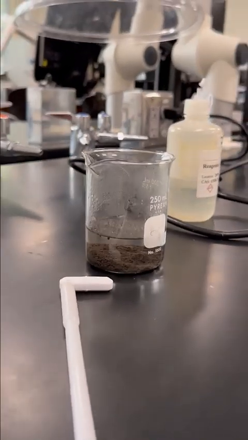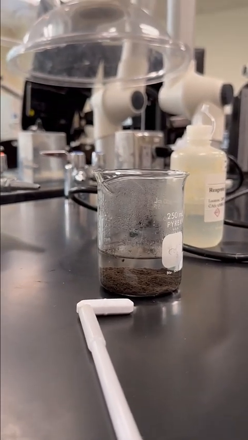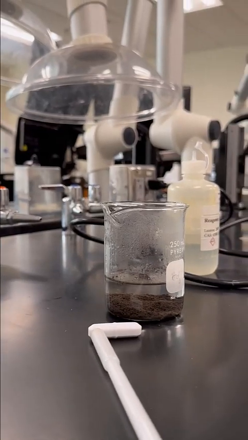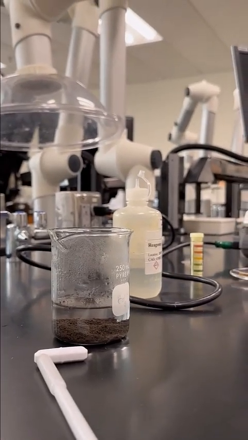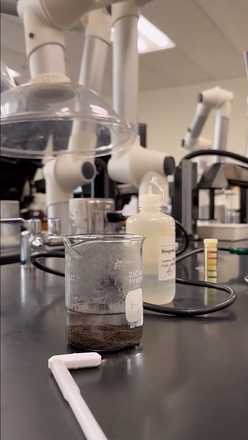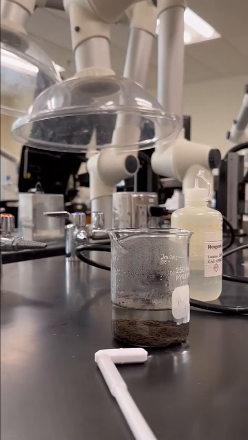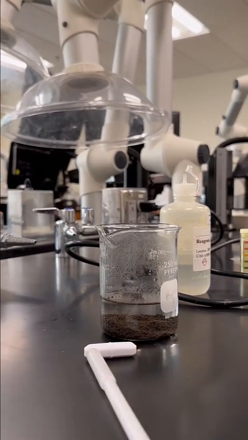All right, for this part of the step now, we need to decant off the liquid and only keep the solid. So let me see if I can prop my camera up here so we can take video of this. I need 2 hands for this part of the experiment.